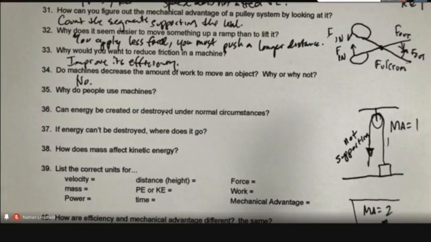However, that's not the same as saying, does it not make it easier? Machines make work easier because you apply less force. That's where you feel the exertion in your body. Now, like I said, you're going to have to move it for a longer distance, but that's not hard to do. That doesn't feel hard to do. Okay. So do machines decrease the amount of work? No.